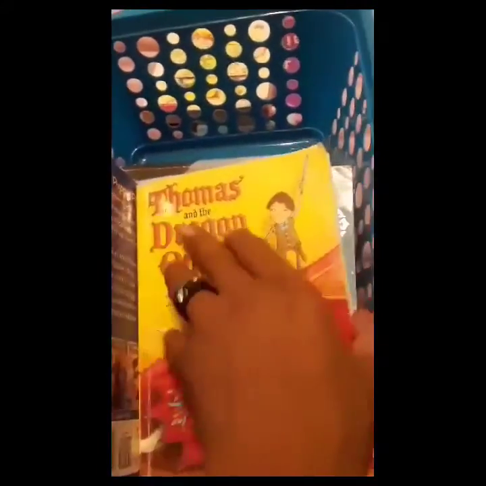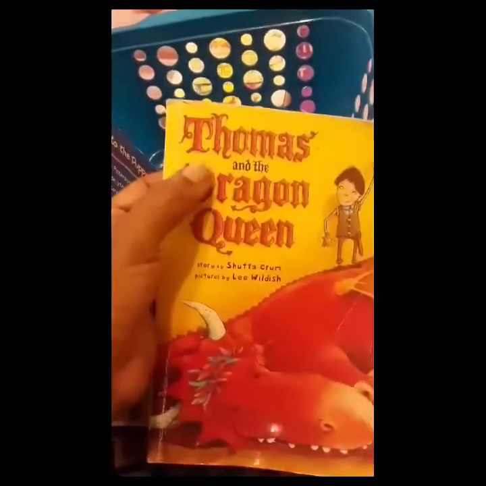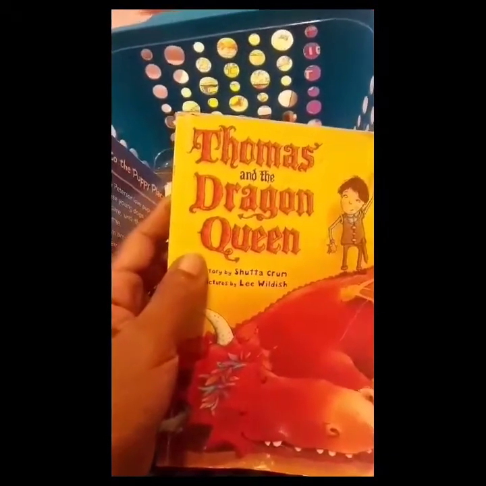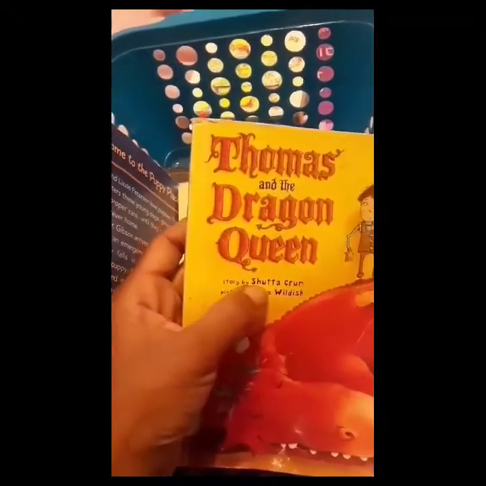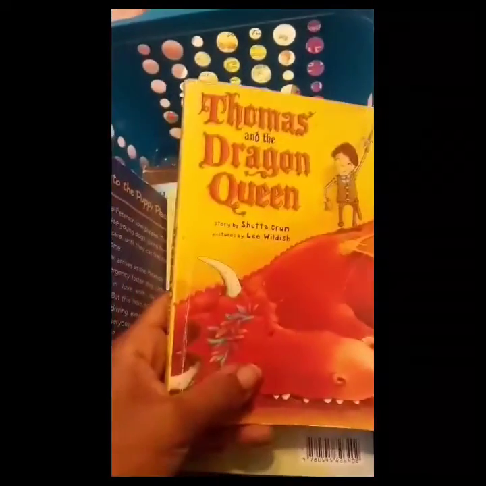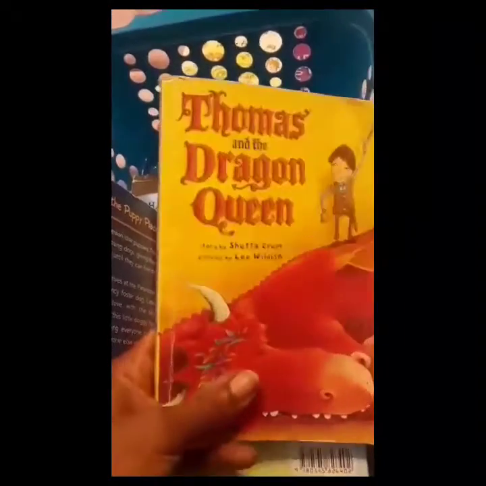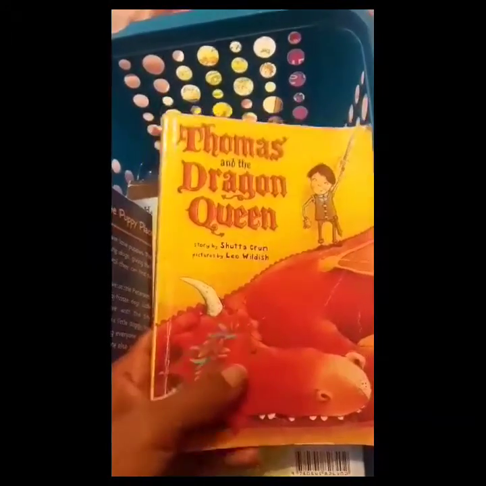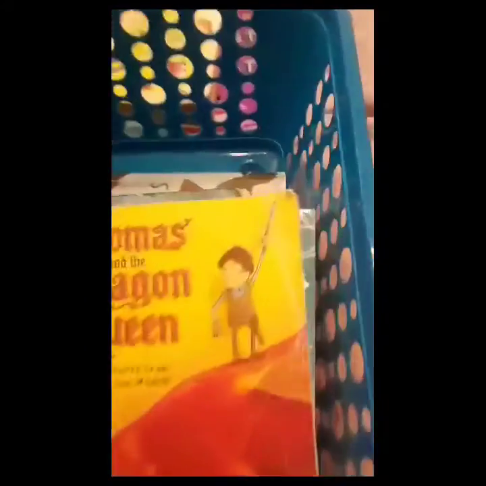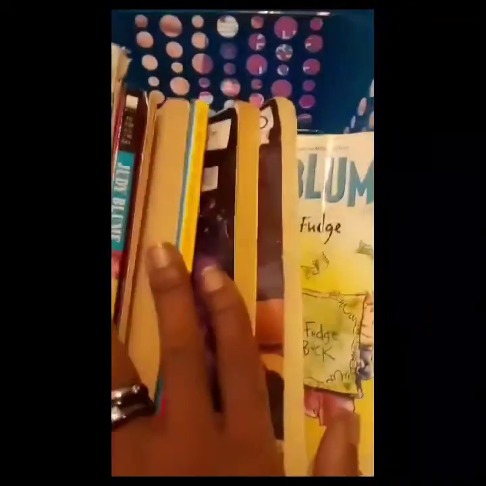But anyways, it's as easy as 1, 2, 3. Scan it. Oops, see, I'm going to have a problem with this book, right? It's not going to scan. So I'm going to have to go online, type in the title, Thomas and the Dragon Queen, and then usually I have to type in the author and search and search. That's the hard part when they're not found in Scholastic, because sometimes you have to really search for the level of the book. But yeah, so that is how I level my books.